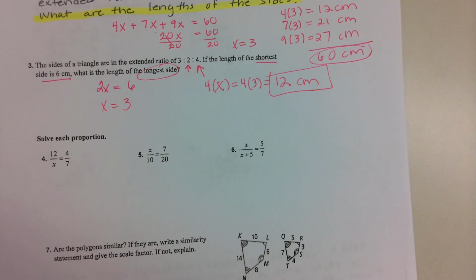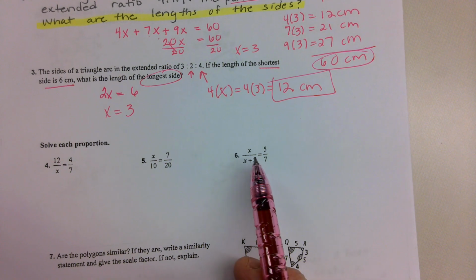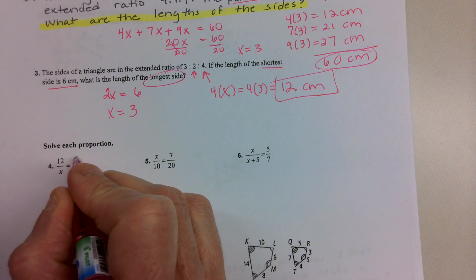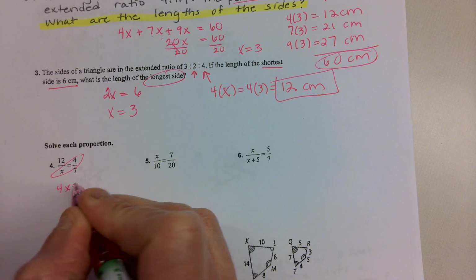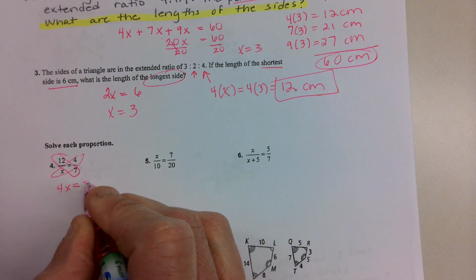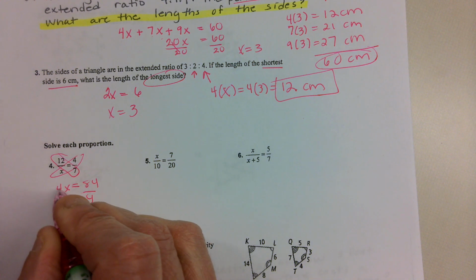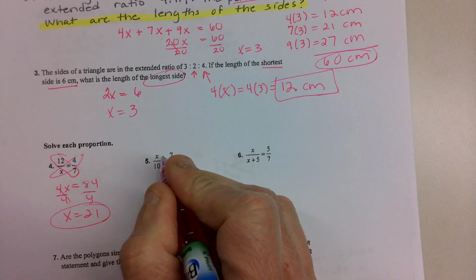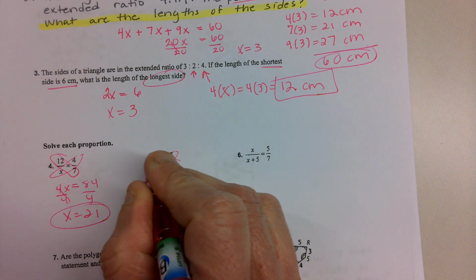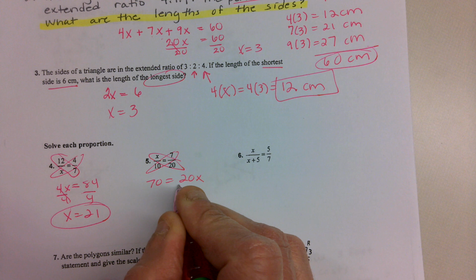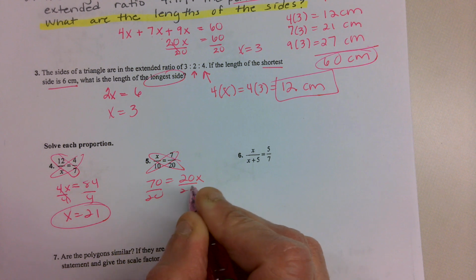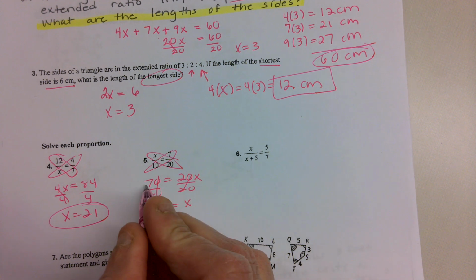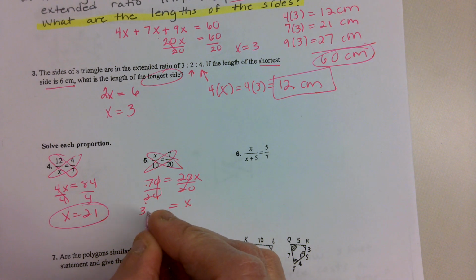Proportions. I think you're all pretty good at this. The only one I would see any problem with is this one over here, but hopefully no problems. 4x equals 84, divided by 4, x equals 21. 70 equals 20x, divided by 20, x equals, the zeros cancel, so 7 over 2, 7 divided by 2, 3.5.